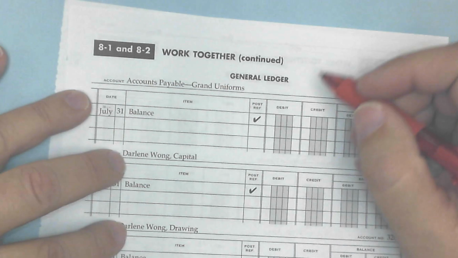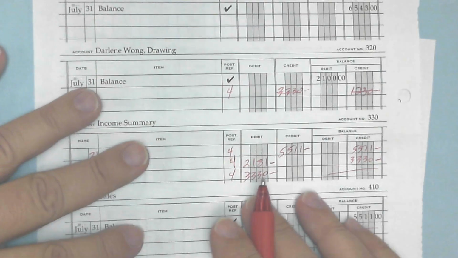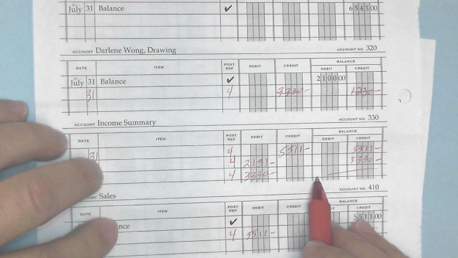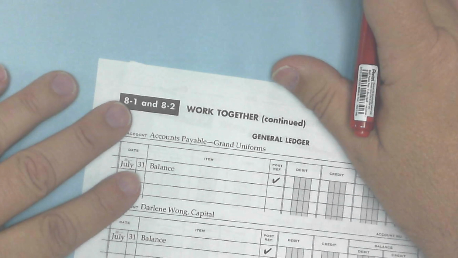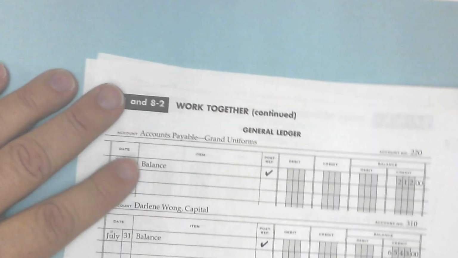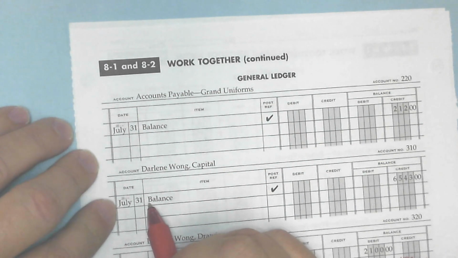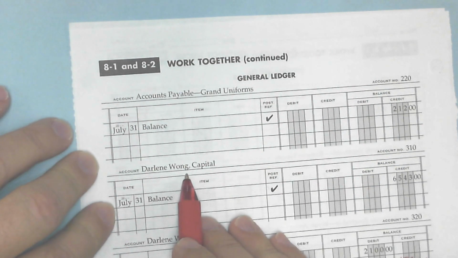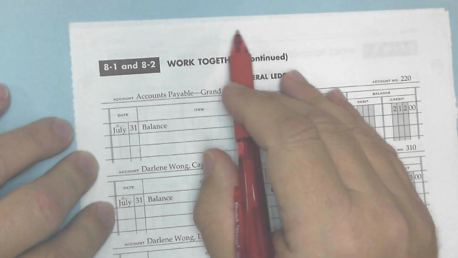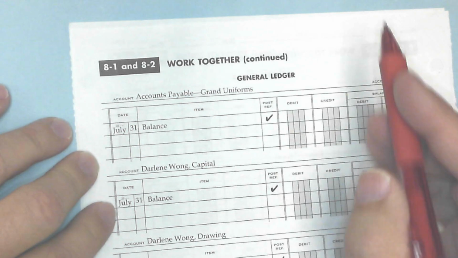Sorry, hope somebody caught that. Make sure I got this income summary on here. Got the income summary. All right. Wrote it down in the wrong place. So here we go. Darling Wong Capital. Got the capital account. My bad. So 3,330 credits.